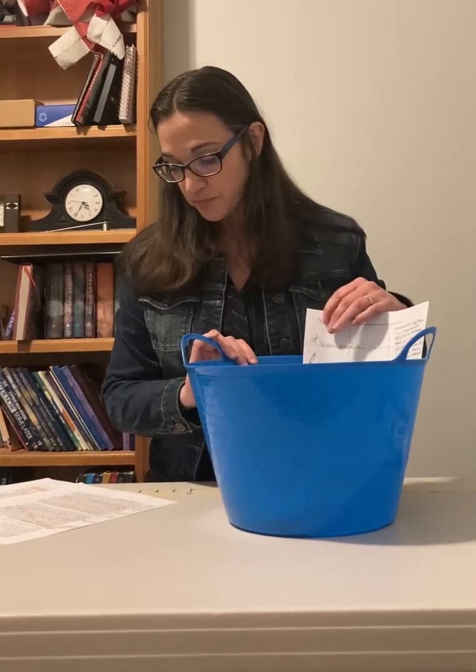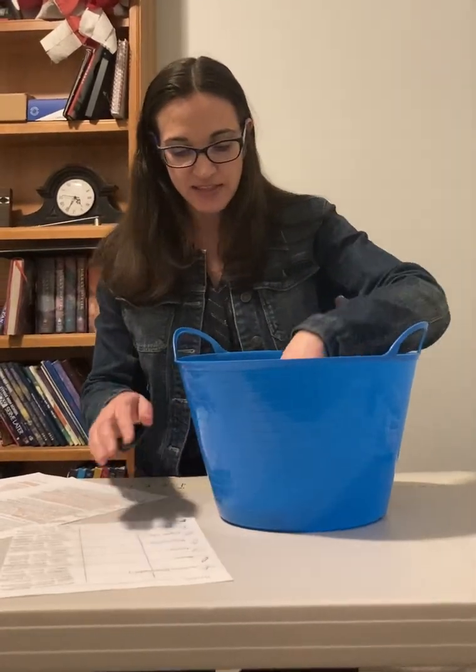Okay, so also I have bins up here. Each one of you is going to get one of these bins, and I'm going to show you what we're going to measure today. So I have this paper, I'll tell you about that in just a second.